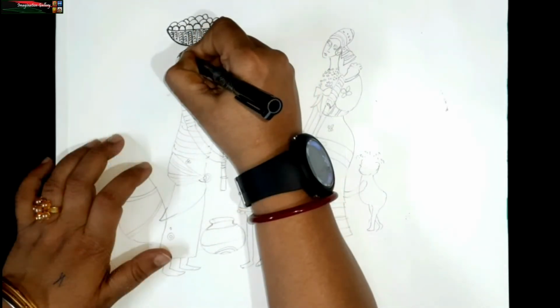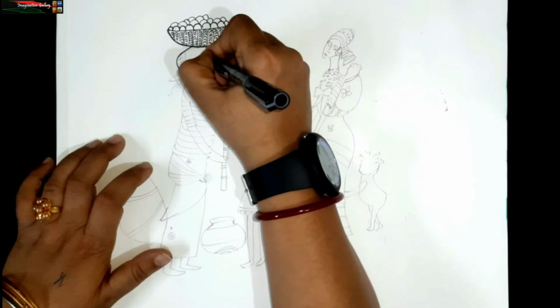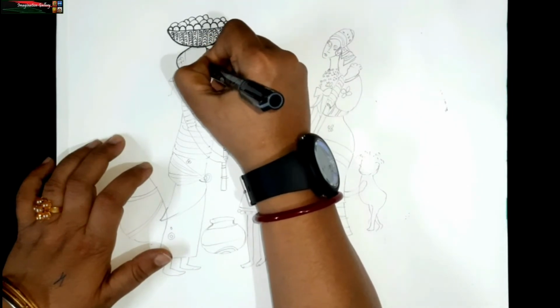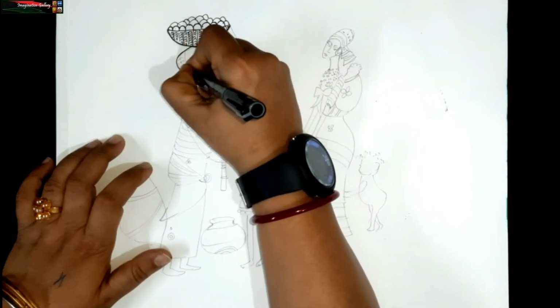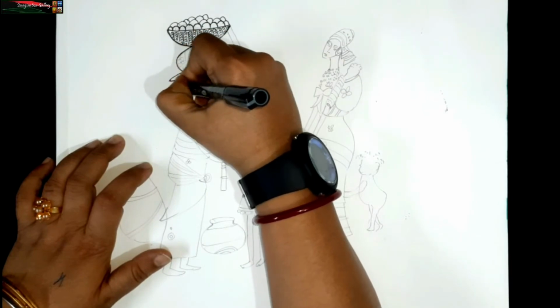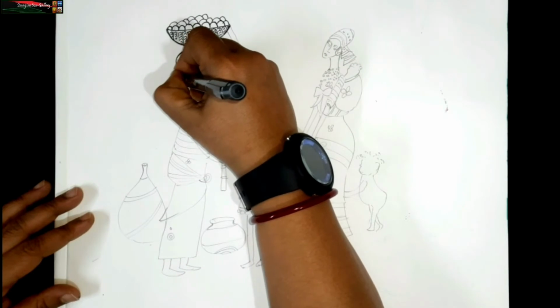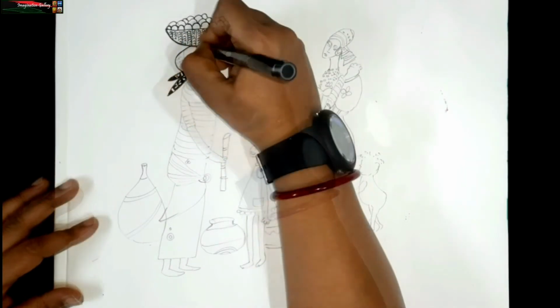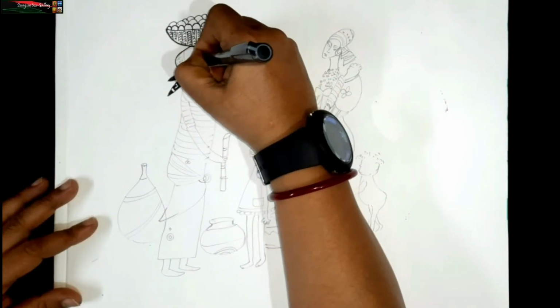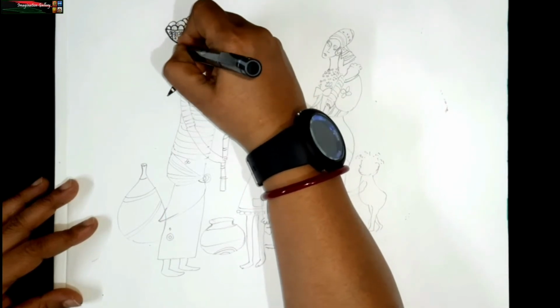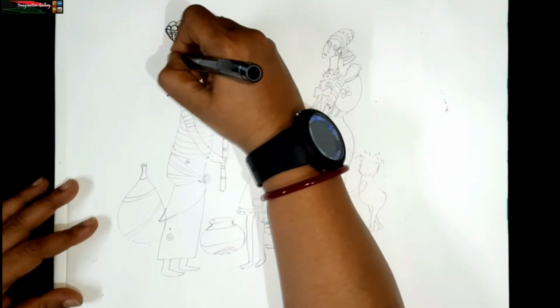This particular art pattern is inspired by Heidi Lange designs. And here you can see two women standing, or maybe they are having a conversation with their child alongside. So let's know more about African art patterns and Heidi Lange.